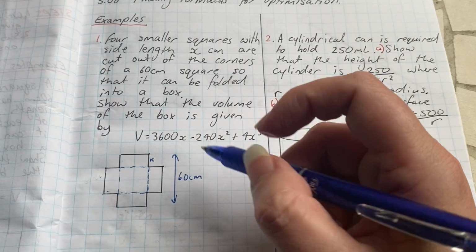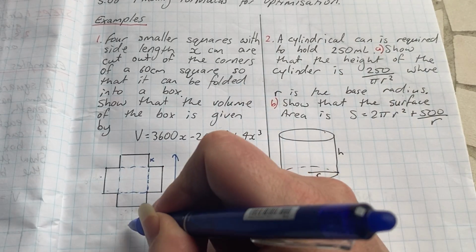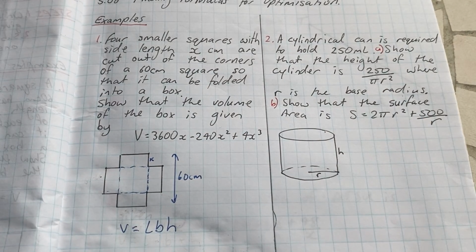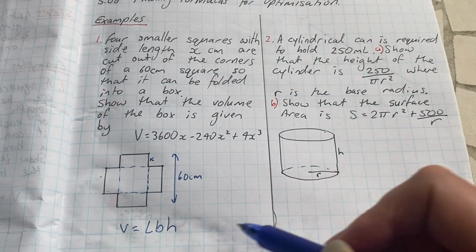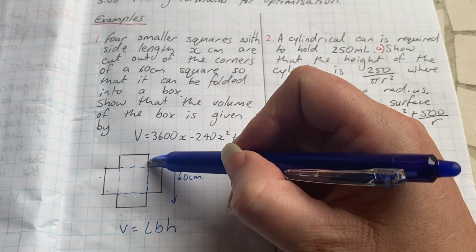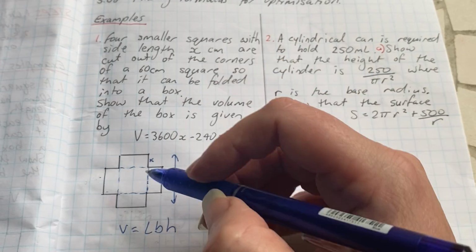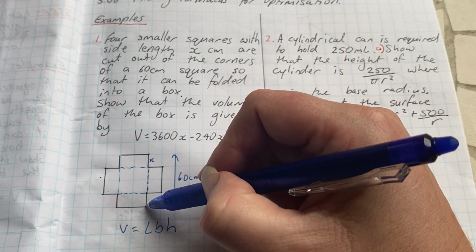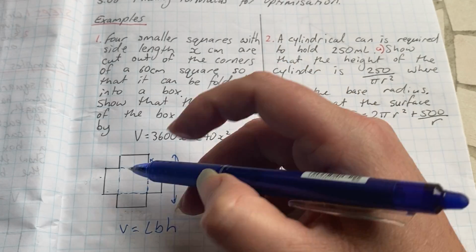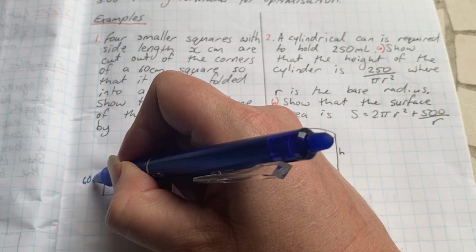So we need to find out the dimensions of the box because we're asked about the volume. So we need to do volume equals length times breadth times height, whatever letters you want to use. So we need to find out the length, the breadth, and the height. So the height of the box would be the x, the length and the breadth would be these sides of the square. So that whole length is 60. So this length here is 60 minus 2x. I'll just write it down on that one. It is a square, so they're all the same.